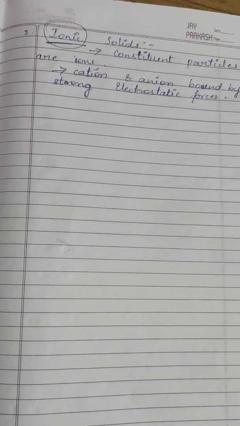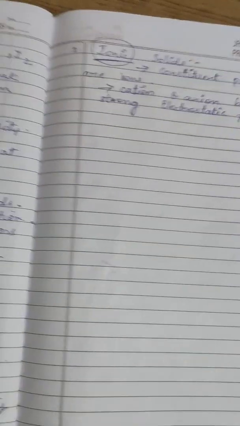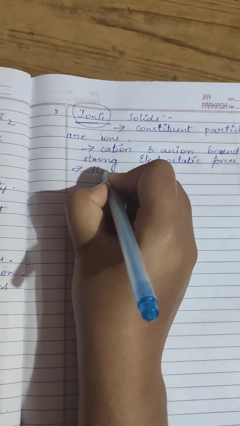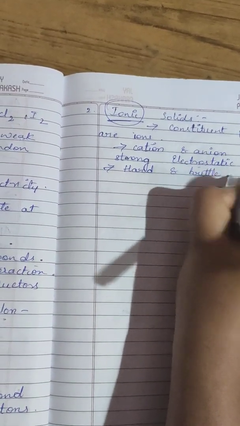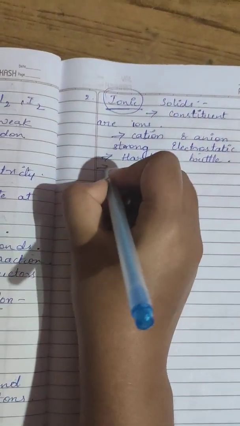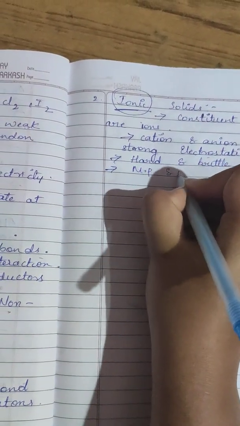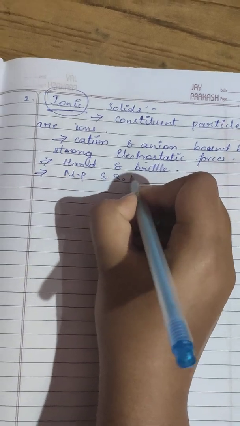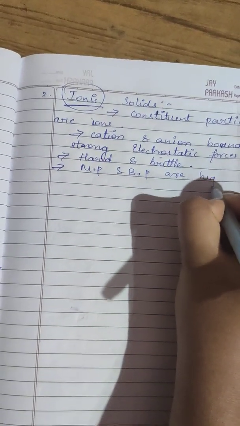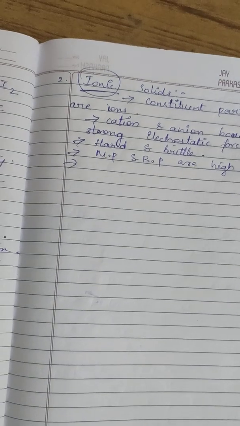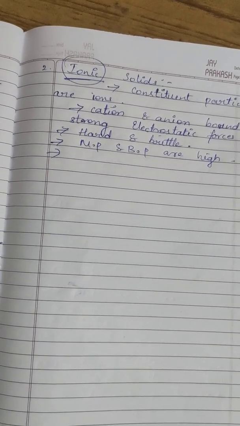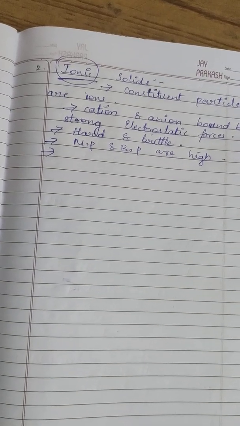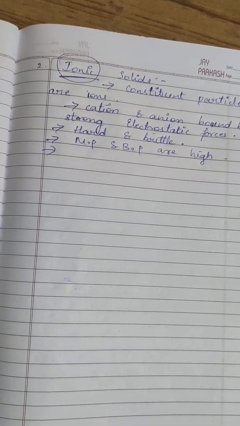They are hard and brittle in nature. Their melting points and boiling points are high. Since ions are not free to move, being held by a strong electrostatic force, they are unable to move.